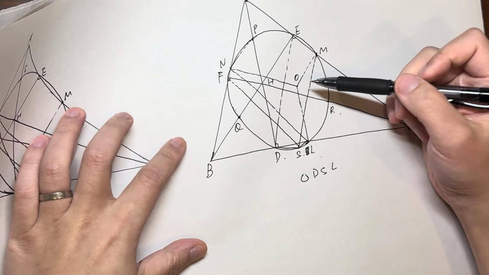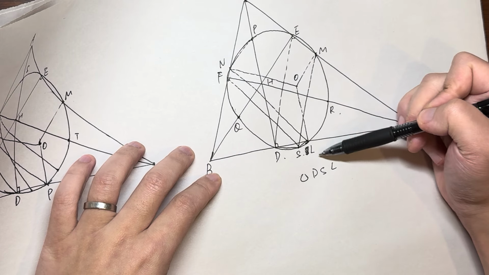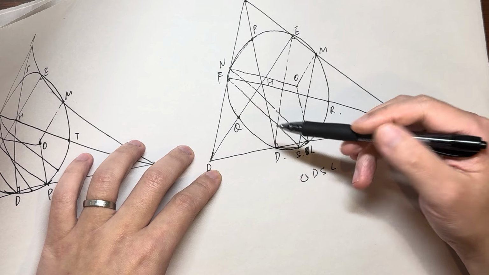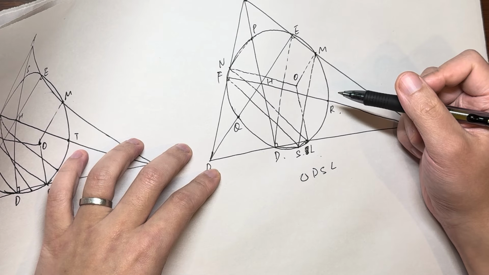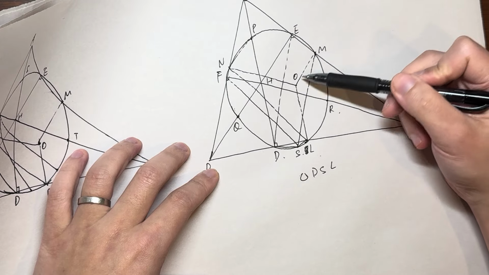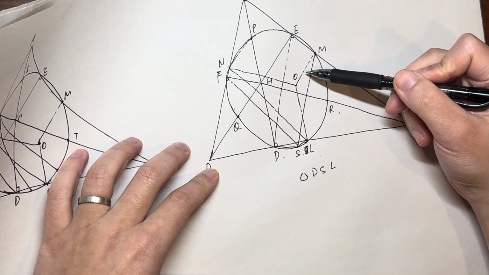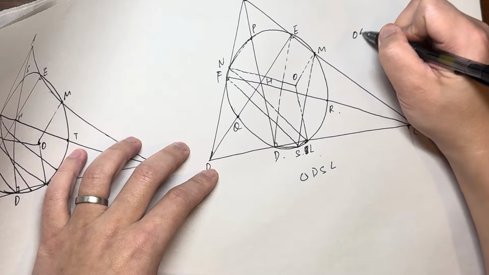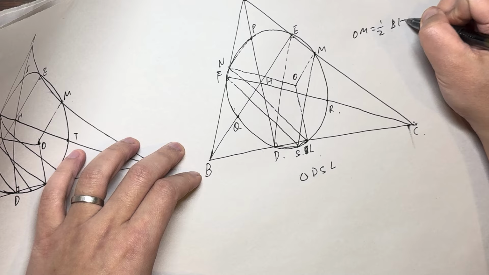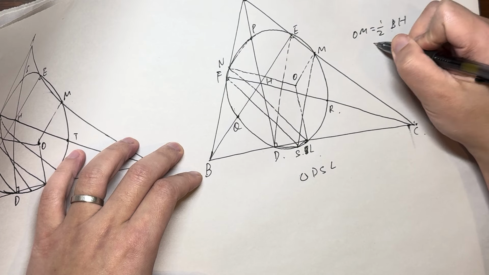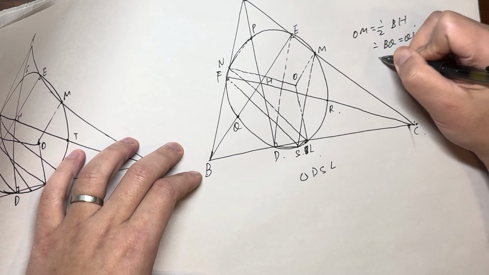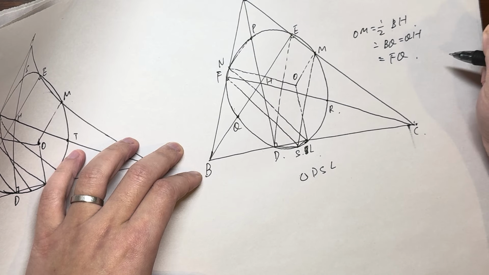And now we want to find OM, ON, OL to form another quadrilateral. And here the shortest will be OM, right? And we know that OM equals half of BH. So it equals BQ equals QH equals FQ, right?